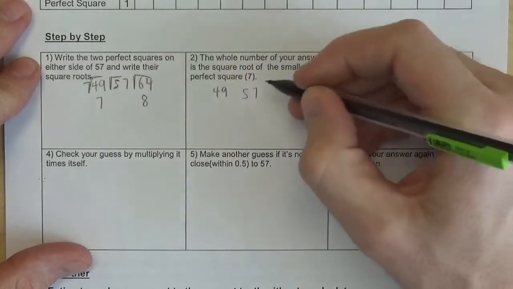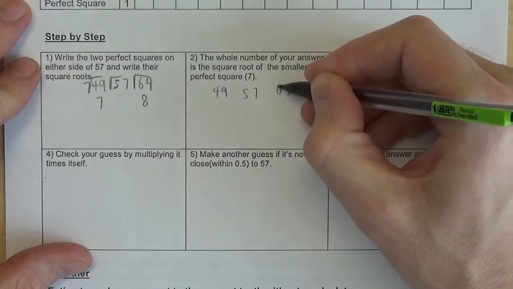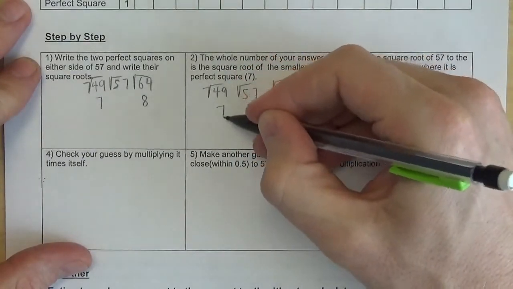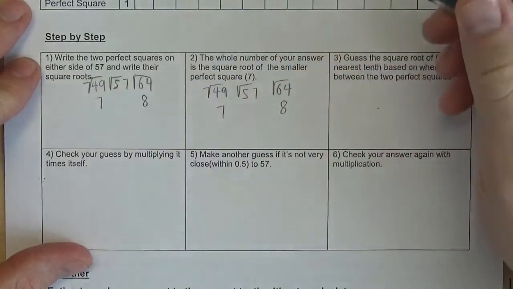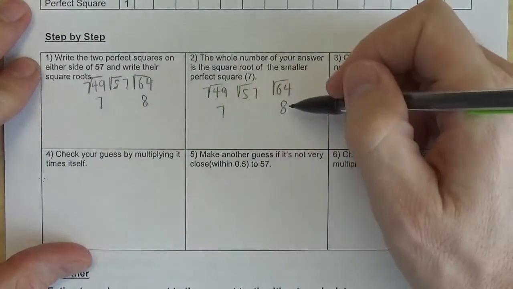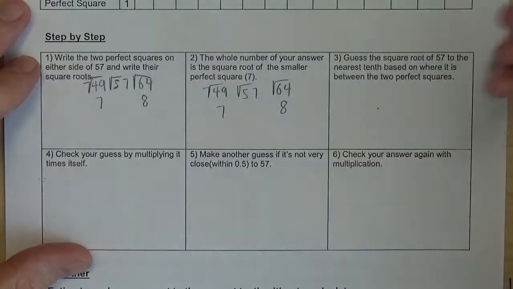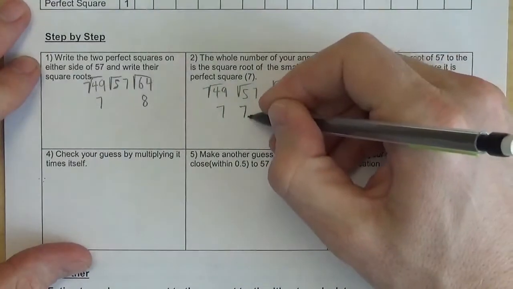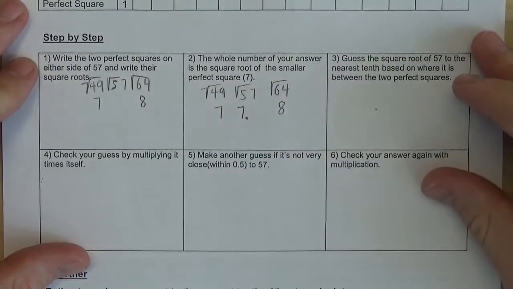So I'm going to rewrite what we've done so far. You do this too. Square root of 49 is 7, square root of 64 is 8. So we know that our answer is between 7 and 8. So it's going to be 7 something. So go ahead and write that, 7. But we're going to write this as a decimal, so go ahead and put a decimal point here. We're not writing a fraction this time.